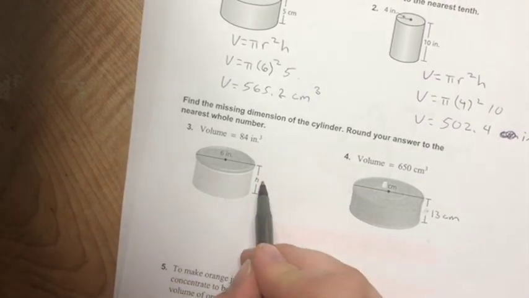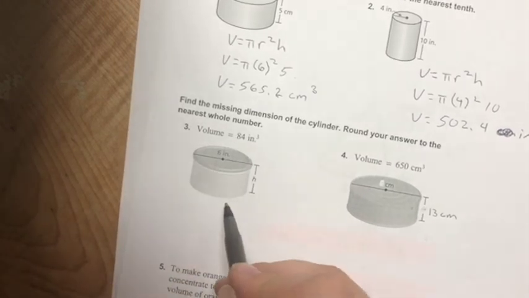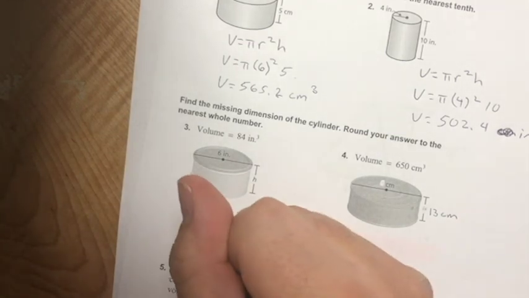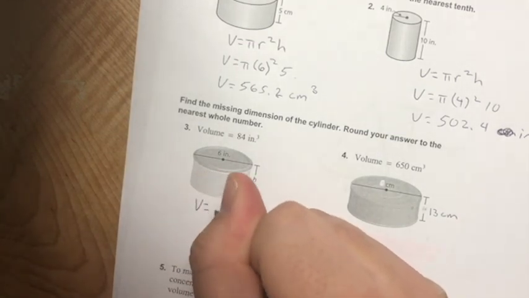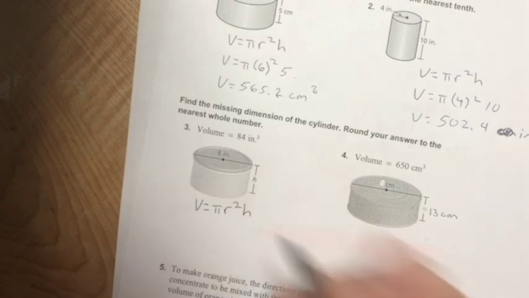So I'm looking for the height of this particular problem. So how do I go about doing that? Well, I use my equation. Volume equals pi times r squared times height. Let's plug in things we know.